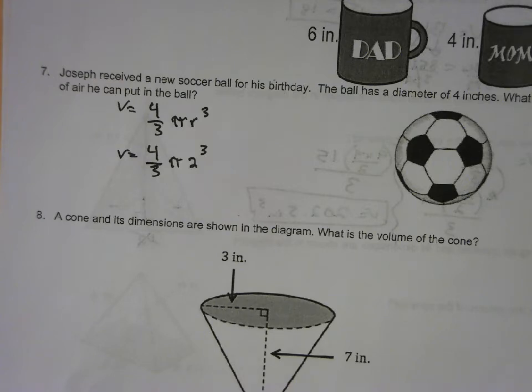33.5. Is she correct? Yes, no, maybe so. So we got 33.5 and then 16.75. Who's right? 4/3 pi 2 cubed. You got 2 squared. 33.49, so we'll make it 33.5.